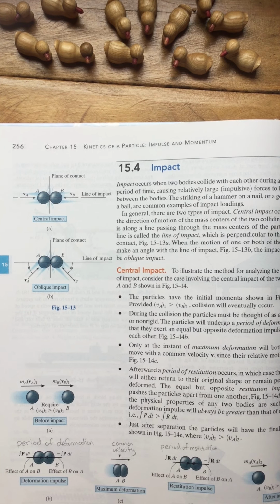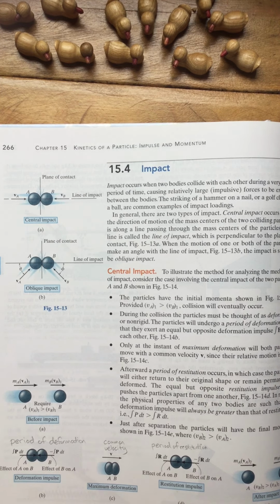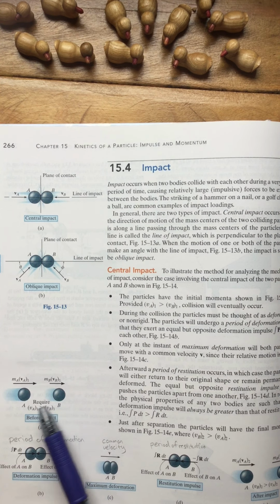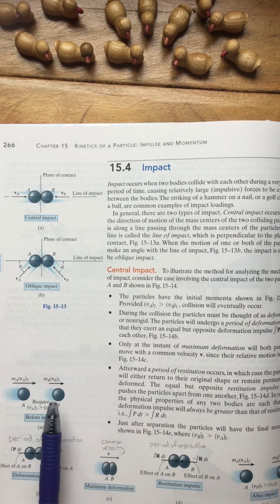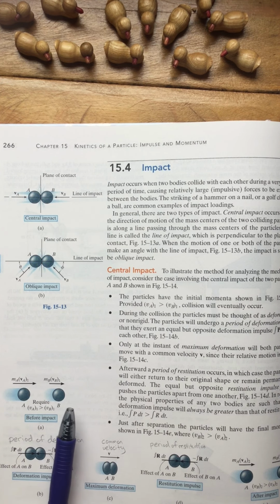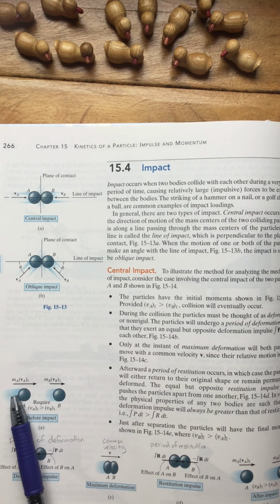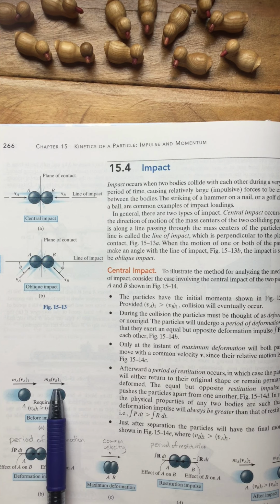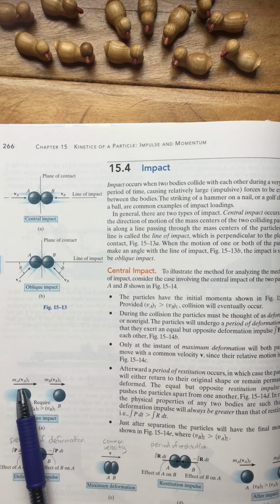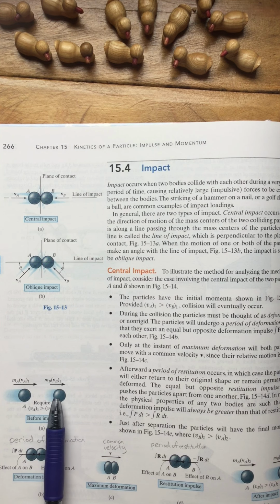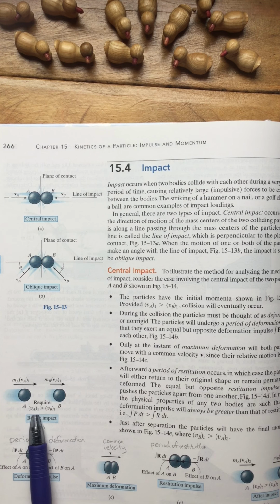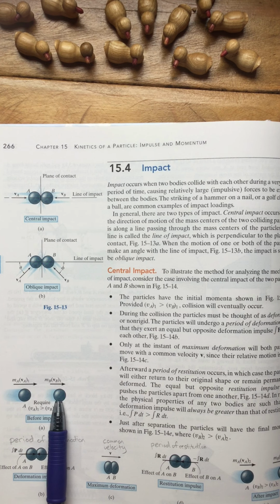If you look at the bottom of page 266, they're illustrating different times during an impact. So first we have before the impact, and in this illustration, A and B are moving in the same direction. It is important to use a consistent coordinate system when solving these problems. So if B was moving in the opposite direction, then the sign of the velocity would be negative. So we have positive velocity for A and B in this illustration. But the velocity of A is greater than the velocity of B, so if you wait long enough, these two objects are going to collide.